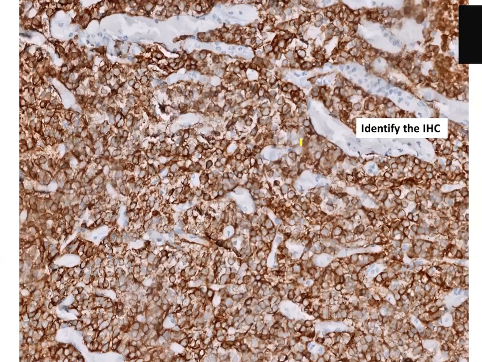It is membranous positive, strong, diffuse positive. So can be L1CAM. Yeah, there is nothing. Somebody says that it cannot be. No way it cannot be L1CAM. It can be L1CAM. So this is an L1CAM antibody, which is positive.